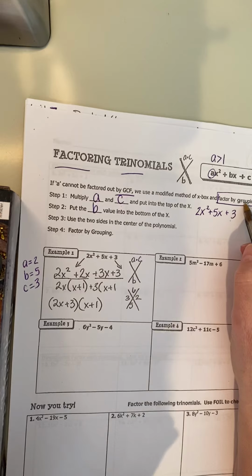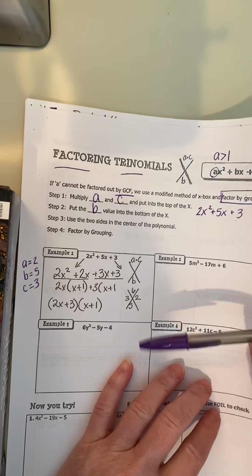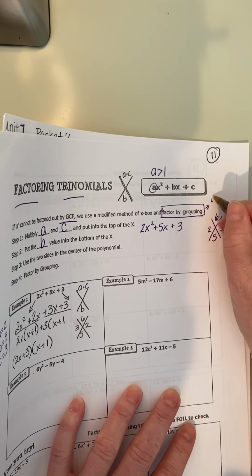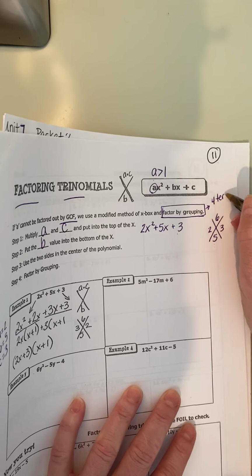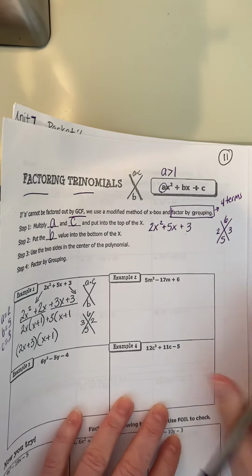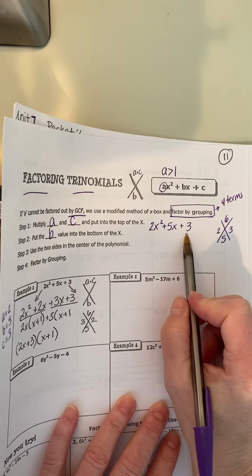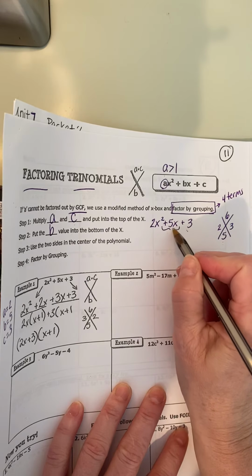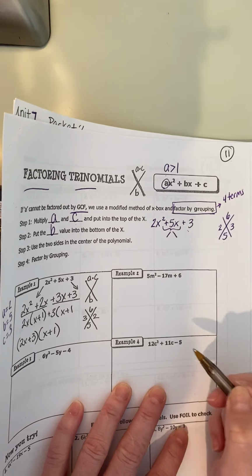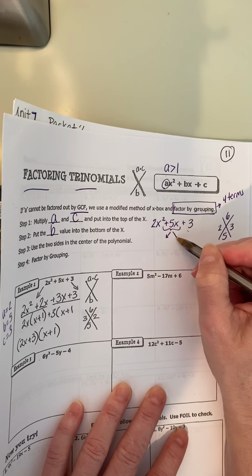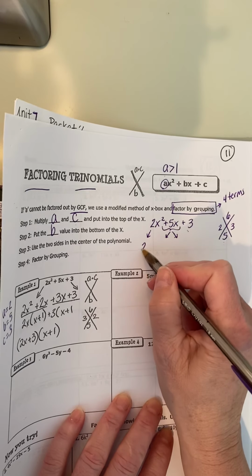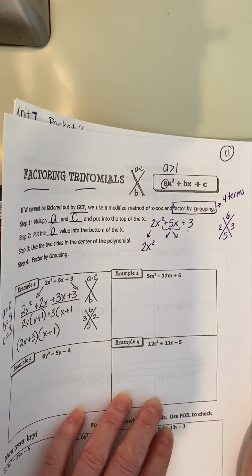When you factor by grouping, you have to have 4 terms. You cannot factor by grouping unless you have 4 terms. This is only 3 terms. So what we're going to do is take this middle term and split it into 2 terms. We keep the first term, 2x squared.